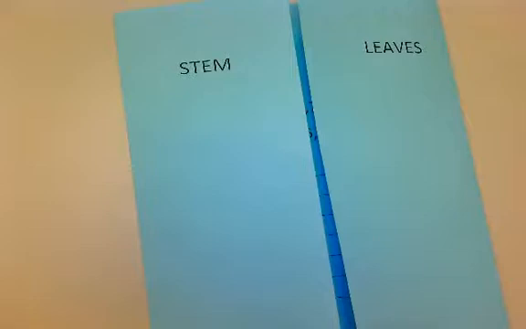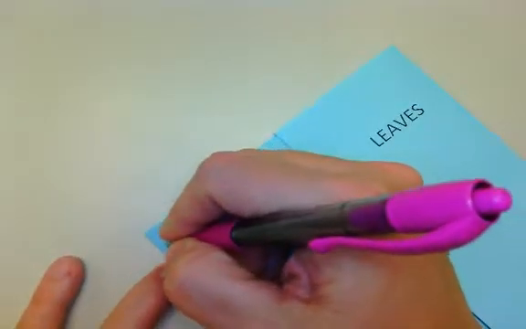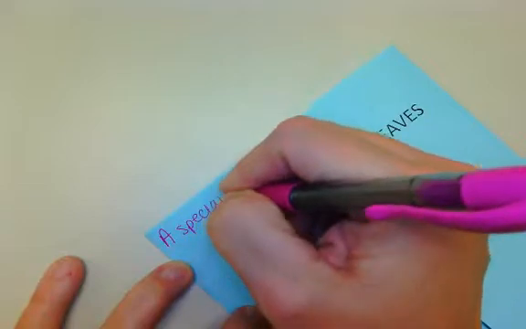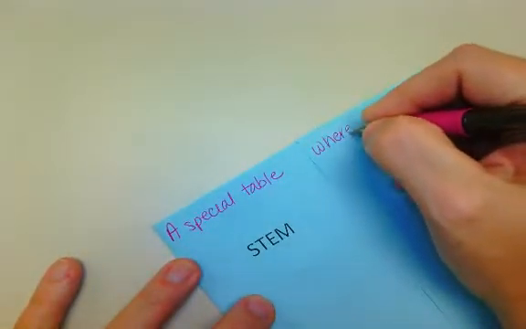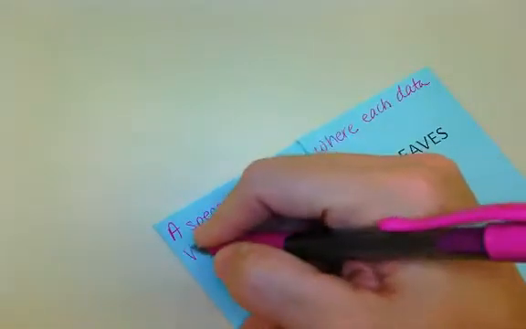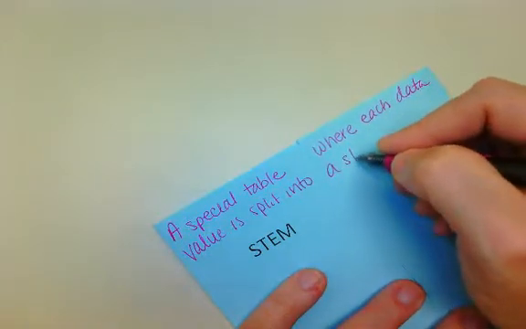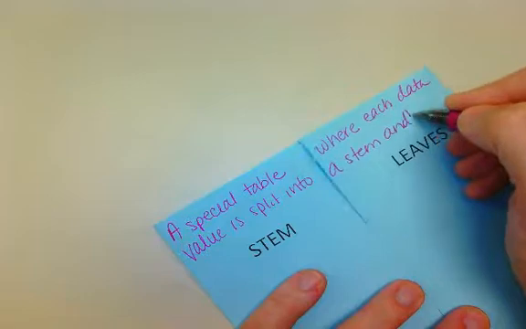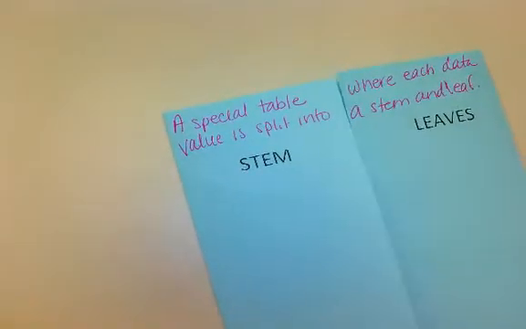Alright, and we're going to talk about what is a stem and leaf plot. A stem and leaf plot, just in case you did not know, is a special table where each data value is split into a stem and leaf. So right up here at the top, put a special table where each data value is split into a stem and leaf.